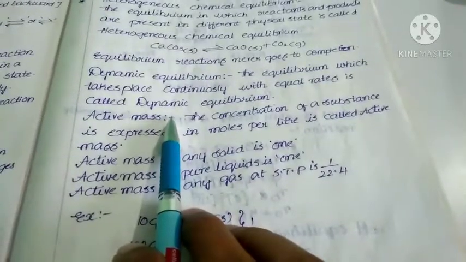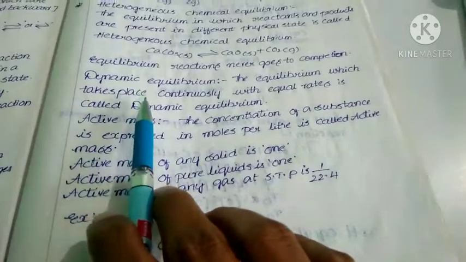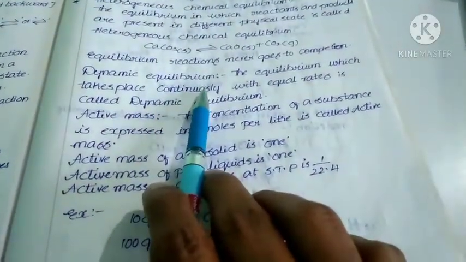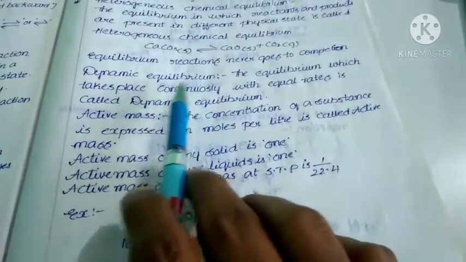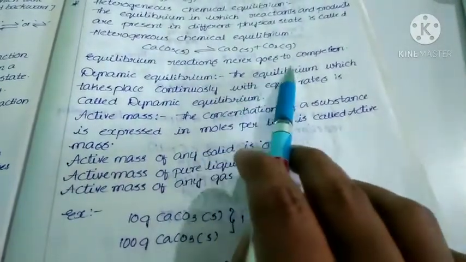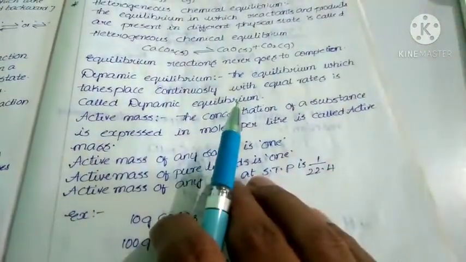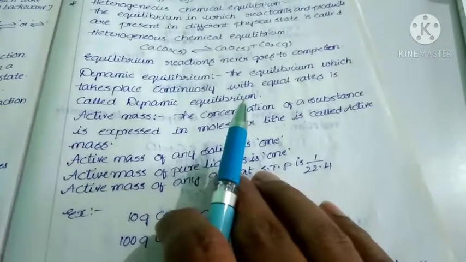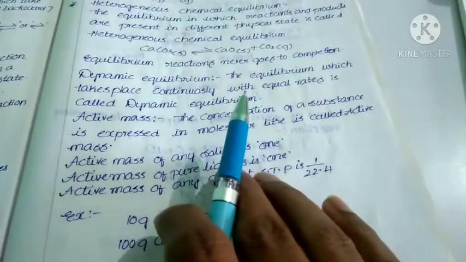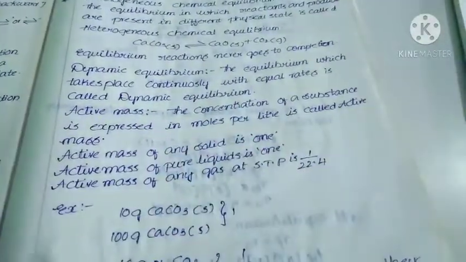Next topic is dynamic equilibrium. Before starting dynamic equilibrium, I will discuss one point regarding equilibrium, that is, equilibrium reactions never go to completion. That means those reactions take place continuously. Which reactions? Equilibrium reactions, because in equilibrium reactions both the forward reaction and the backward reaction take place continuously.